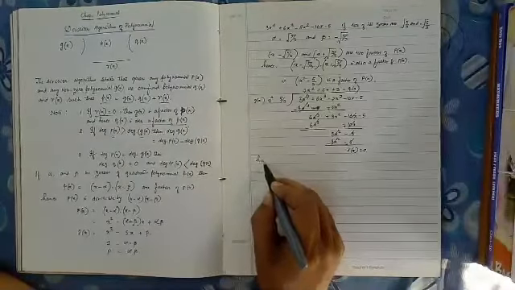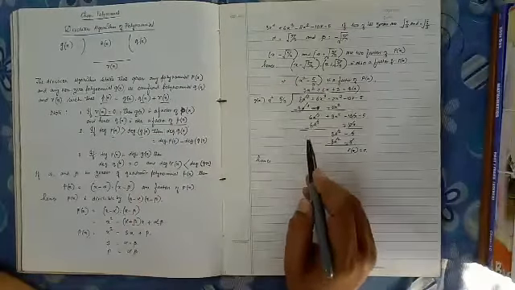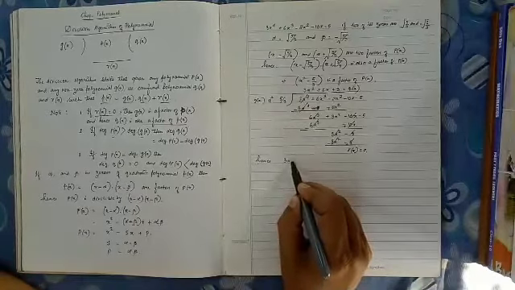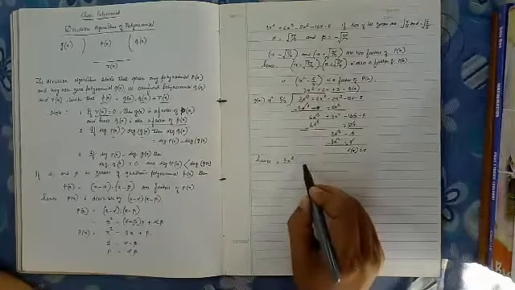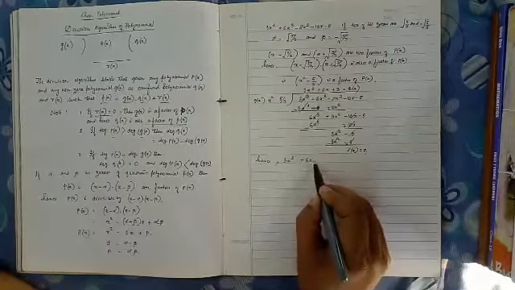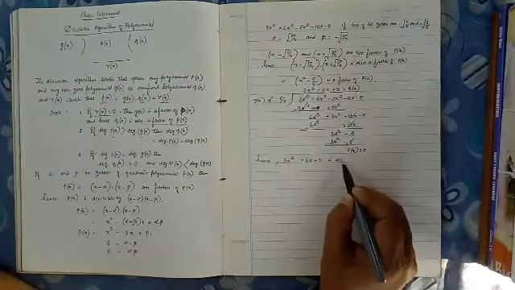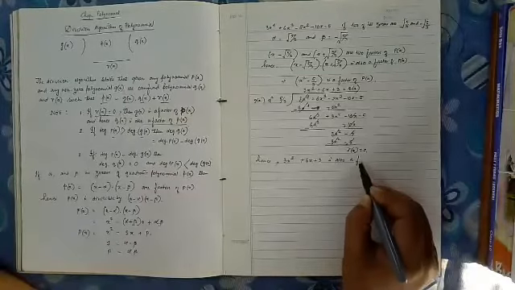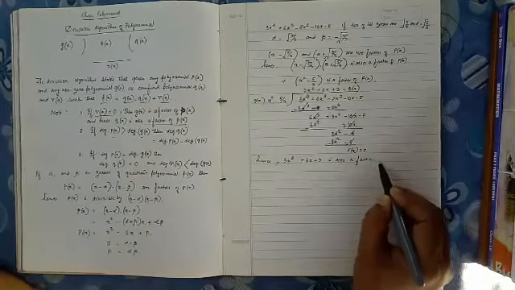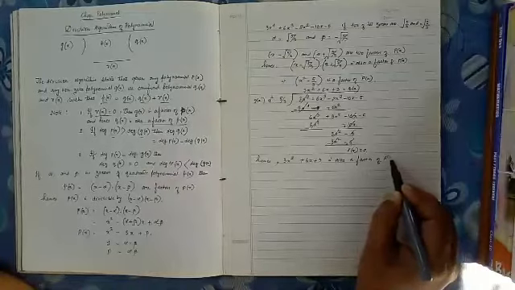Hence q of x, which means 3x square plus 6x plus 3, is also a factor of p of x.